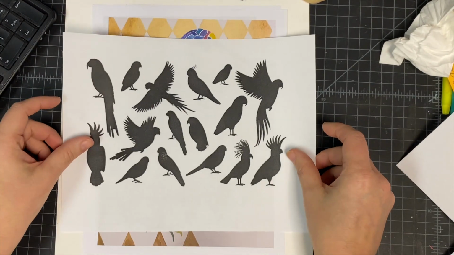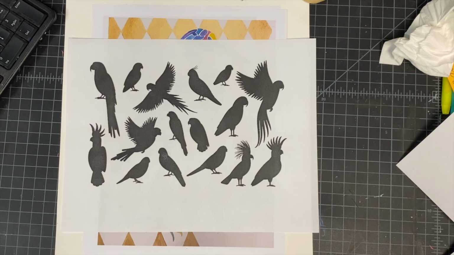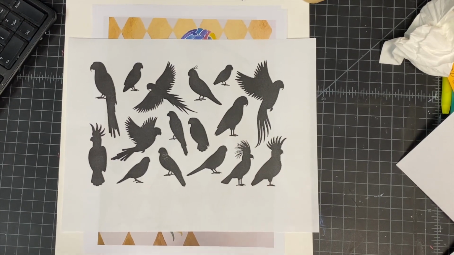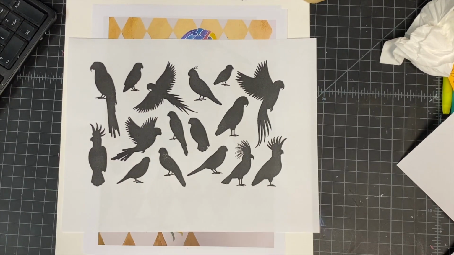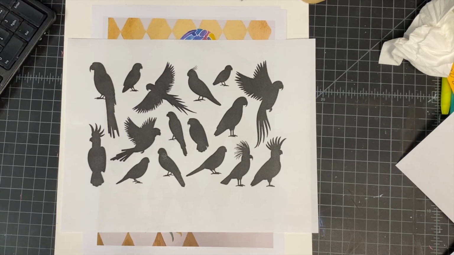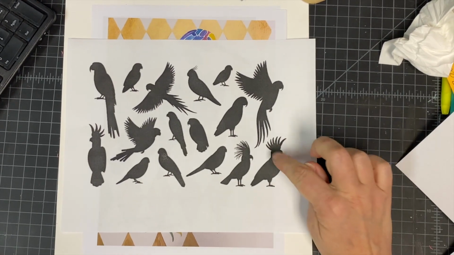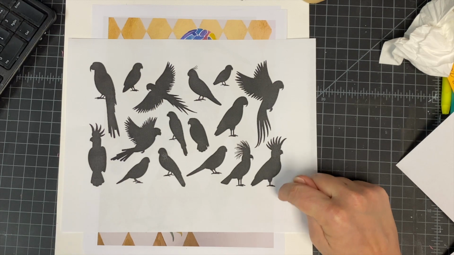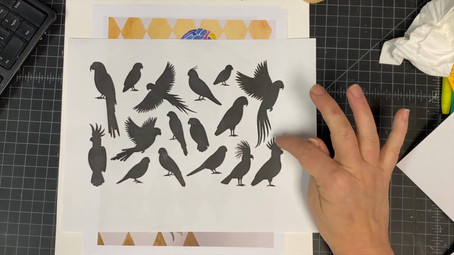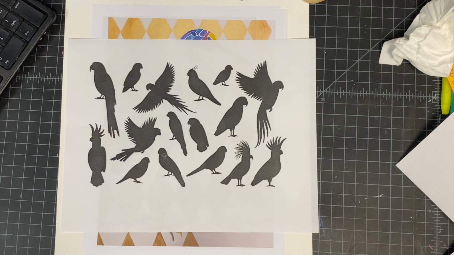If you look at this printout, each one of these is the image of a bird. You can see the outline of it, but the entire inside has been filled in black. That is a silhouette. You don't get the details on the inside, but you get a very detailed outline of the very outside shape of whatever it is that the silhouette is of.